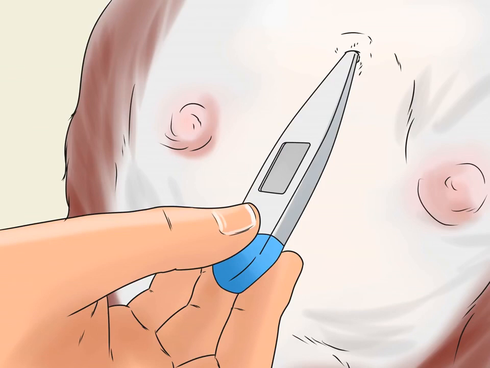Check for a fever. Distemper can be accompanied by a fever. The fever is usually extremely high, over 103.5 degrees Fahrenheit or 39.7 degrees Celsius.